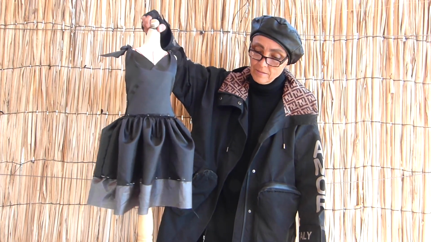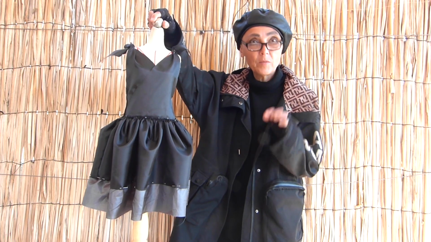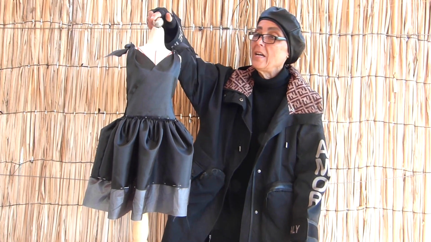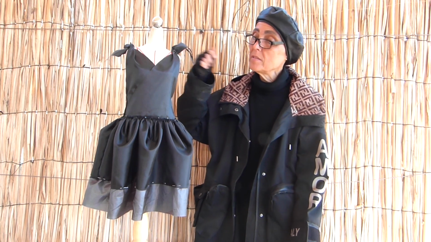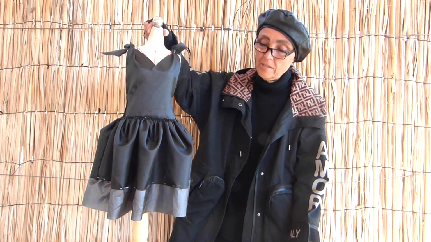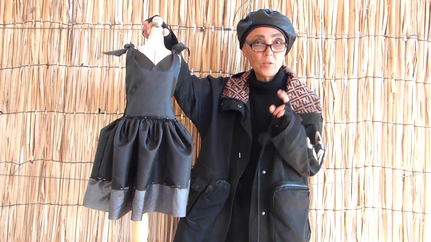So here is the dress, which is interpreted with a minimalistic zero-waste approach, and it has this distinctive silhouette, which I described before. Here I was using two approaches.